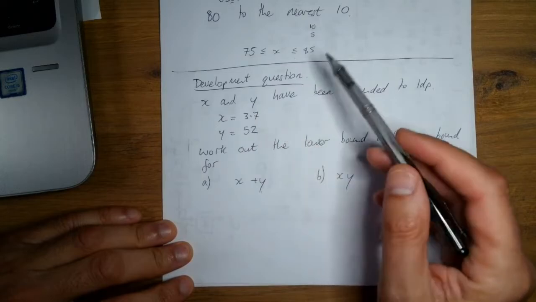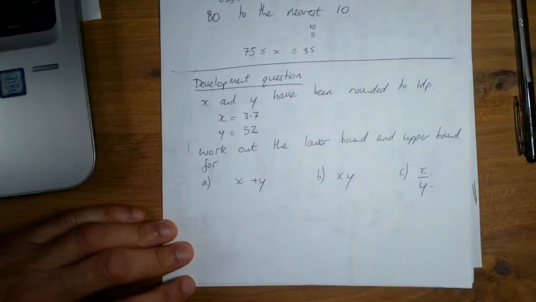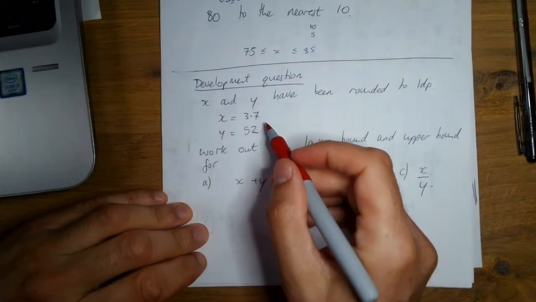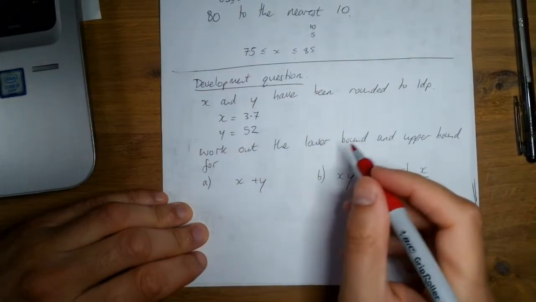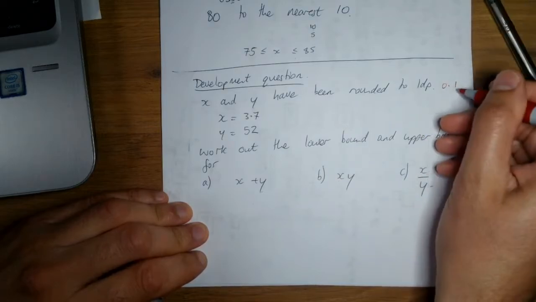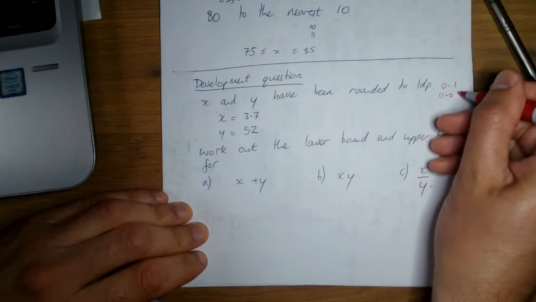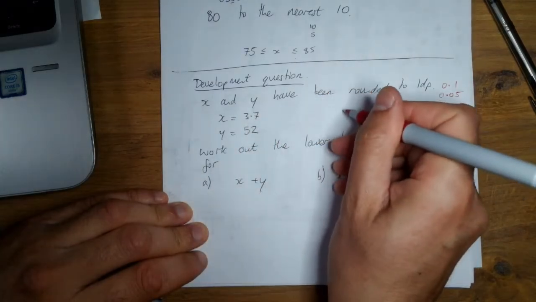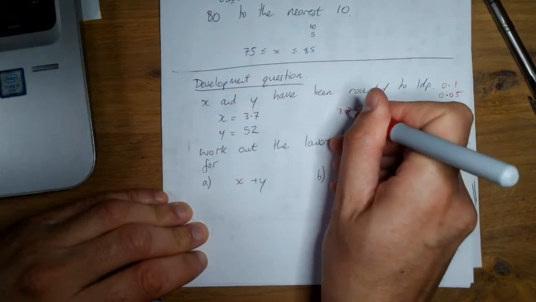for these two numbers. I'm just going to go get another colour so you can see my working clearly. Okay, I'm back. So, let's look at 3.7. That's been rounded to 1 decimal place. 1 decimal place means 0.1. If we half that number, we get 0.05. So, the lower and upper bounds are going to be 3.75 for the upper bound.